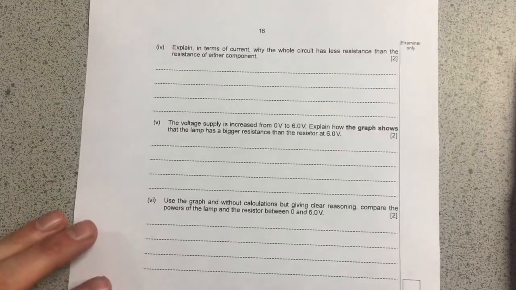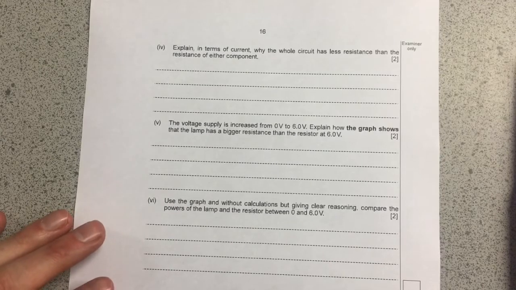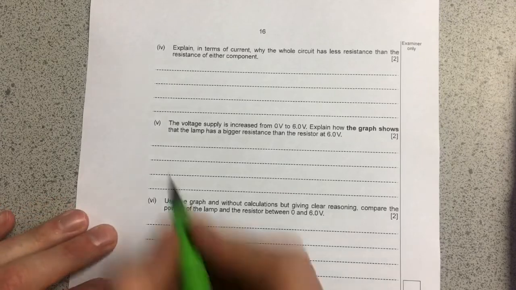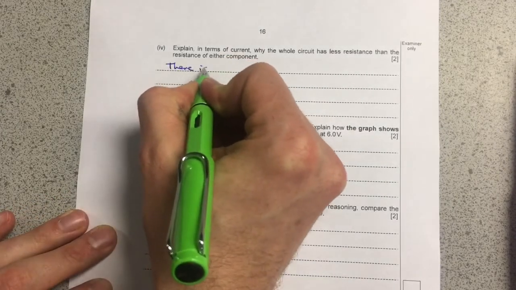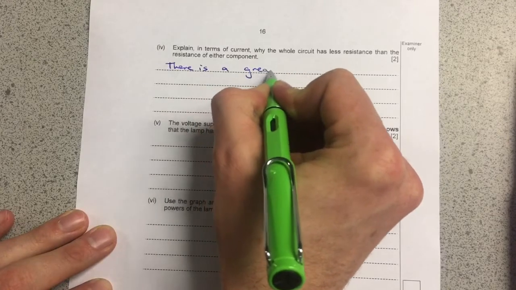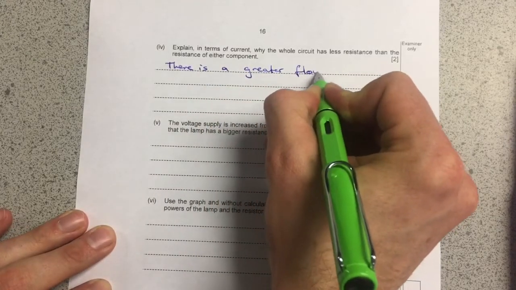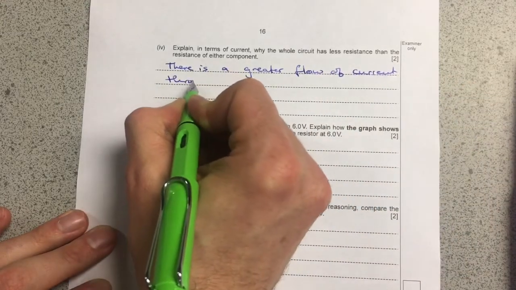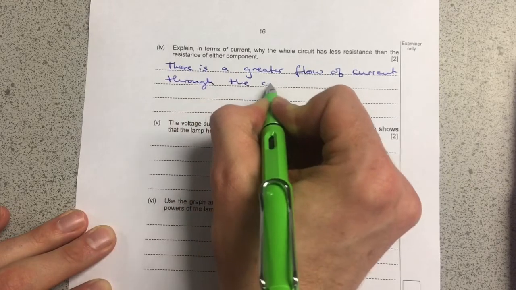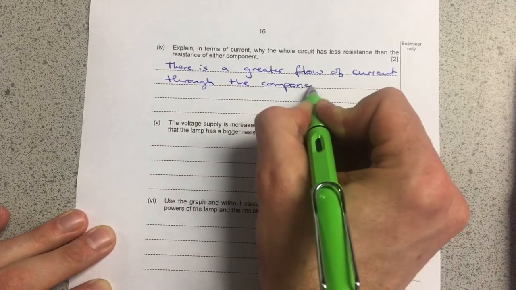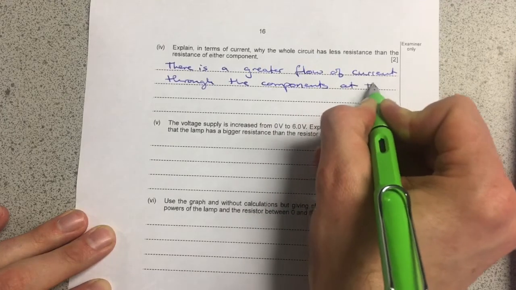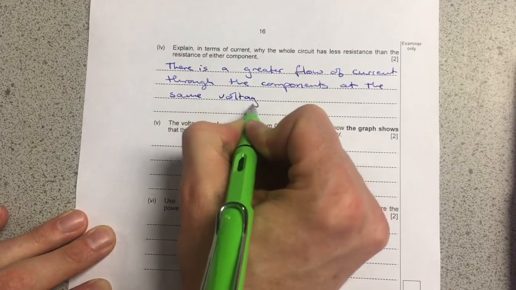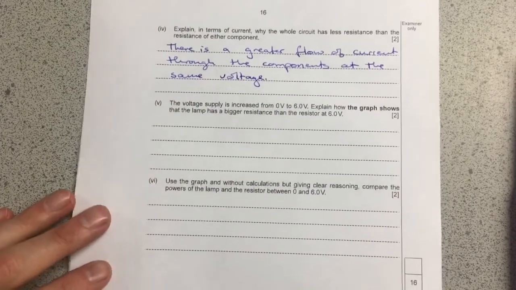Right, we've got some wordy stuff for the next bit. Explain in terms of current why the whole circuit has less resistance than the resistance of either component. Well, there's a greater flow of current through the components at the same voltage. The voltage supply is increased from 0 to 6.